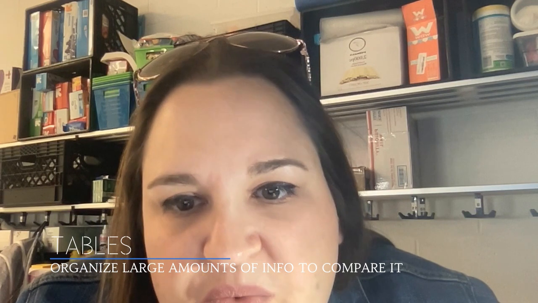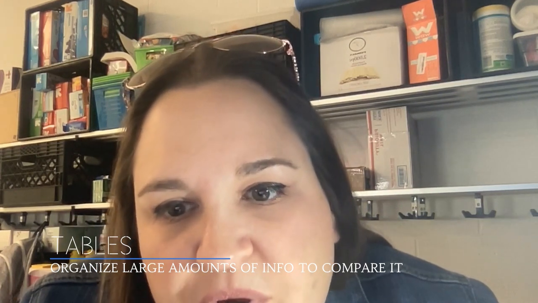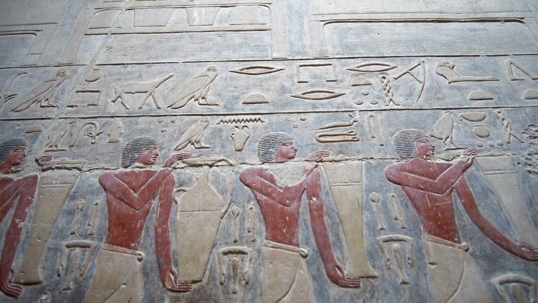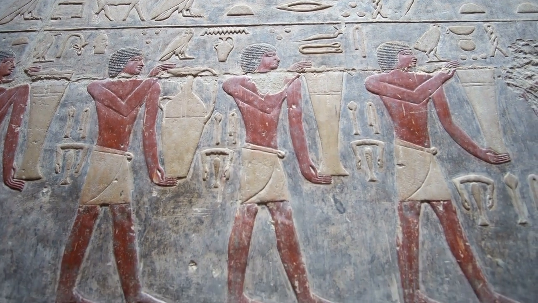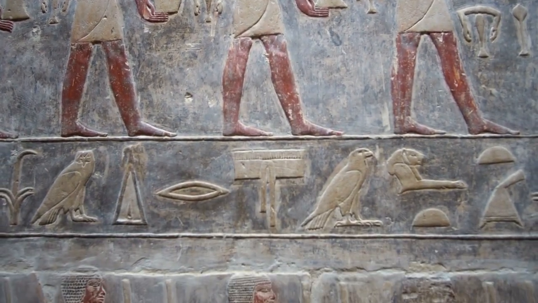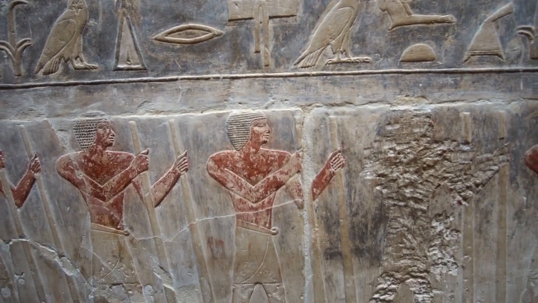So tables are where information is organized in columns or rows. A table is used to organize large amounts of information so that individual facts can be analyzed and compared. So basically, if you are trying to organize our civilizations, and we want to look at what the jobs of women are, what the jobs of men are, what the jobs of children are, and we put 3 civilizations down the side, and we put what women did in Mesopotamia, what women did in Egypt, what women did in Rome, and we looked at all of it in one chart or one table, that would let us quickly analyze individual facts, okay?